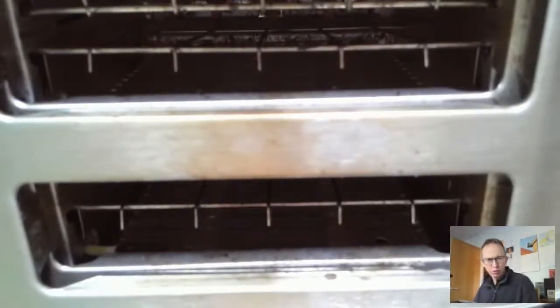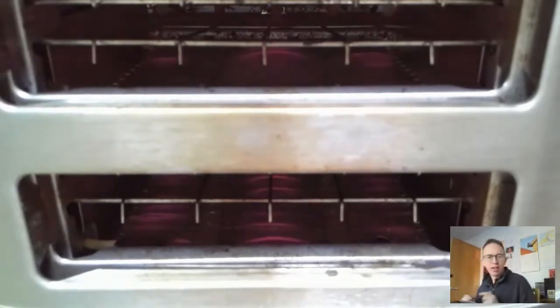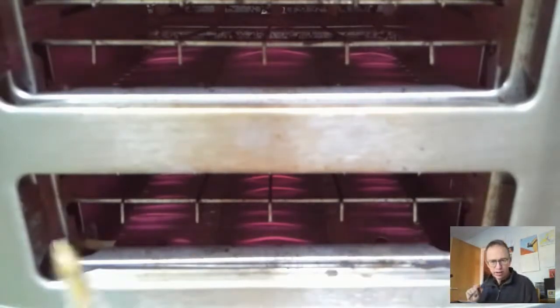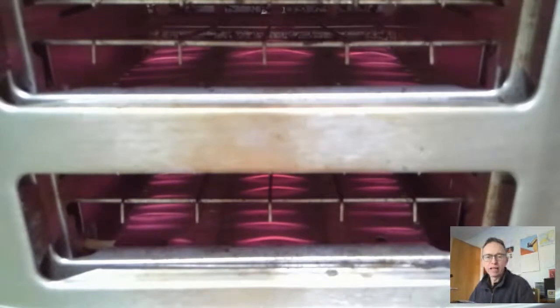Okay, now I'm not going to put any toast in it because the toast would get in the way and we want to see what happens. Now, can you see that? Can you see that the heating element inside, all those little wires running across like this, are getting red hot? So, what's happening here is that the current from the mains is flowing through each of these little wires.